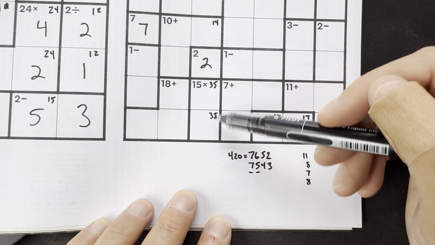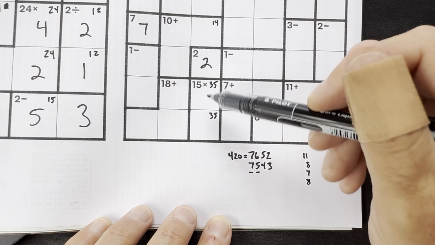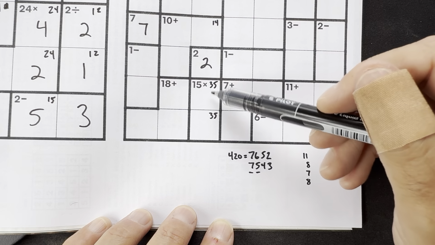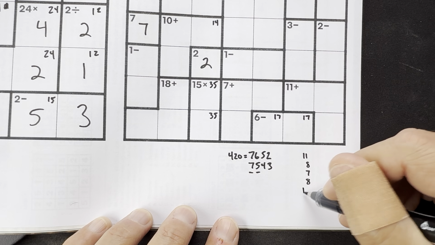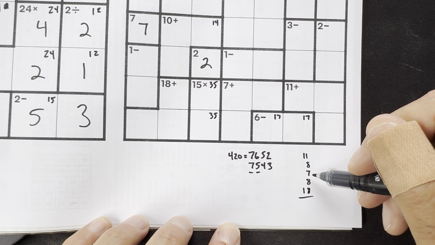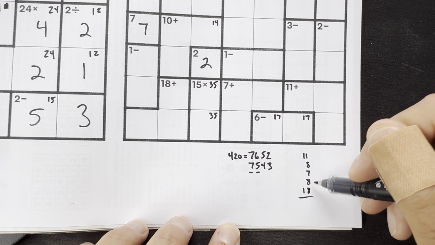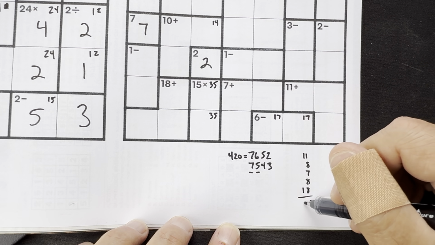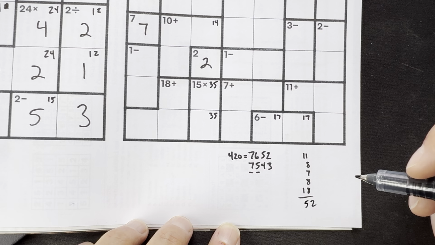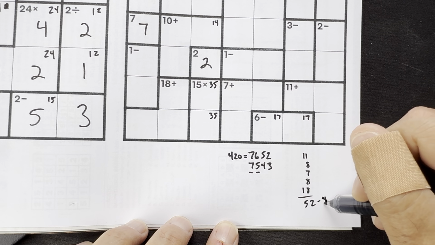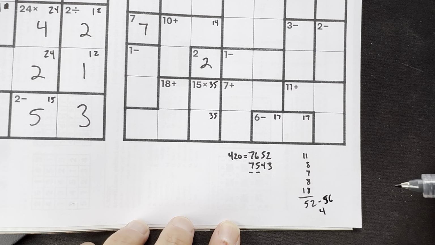Right, it's not 15, it's 3 plus 5. We're adding up all the numbers in here. So 11, 8, 7, 8, 18. 1 plus 8 is 9, and 7 is 16, 24, 32. Carry the 3, 4, 5, 52. And what did we say? 28 plus 28 is 56. Oh, we got a 4.